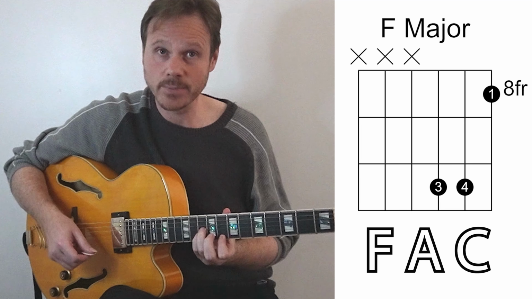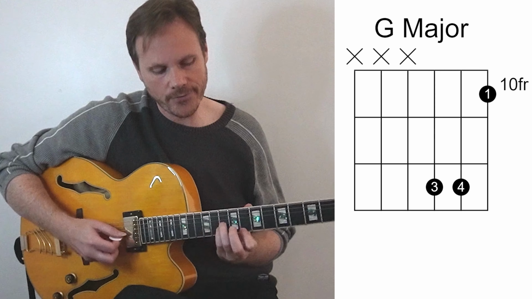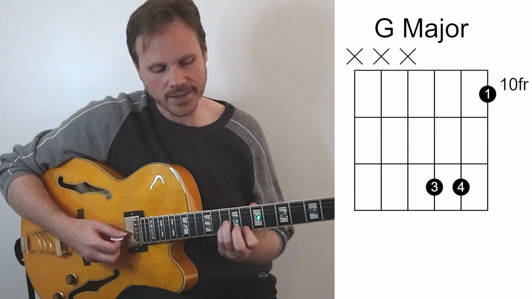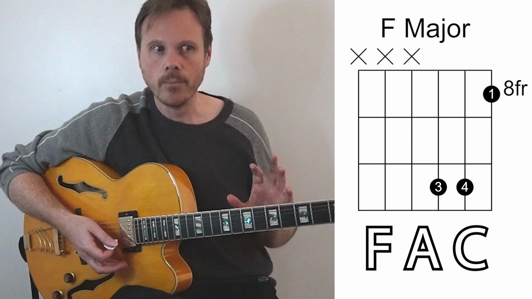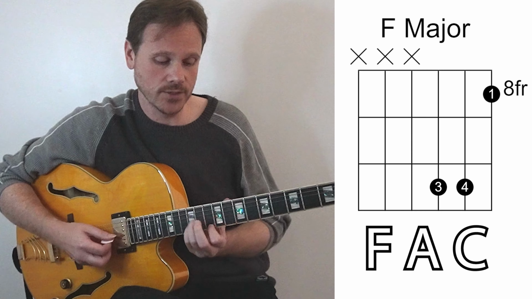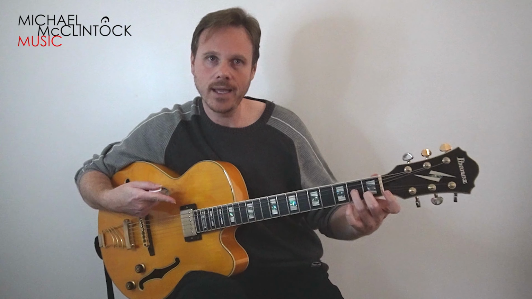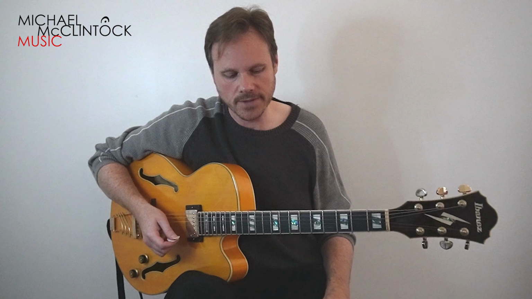And now, last but not least, our G major triad. But notice that F and G are the exact same shape. So major triads are the same shape, just like C was major, F and G. And minor triads are the same shape, like A minor. Okay, so let's wrap it up.